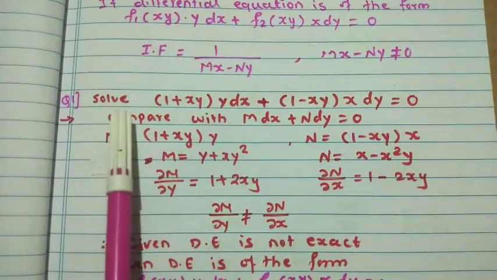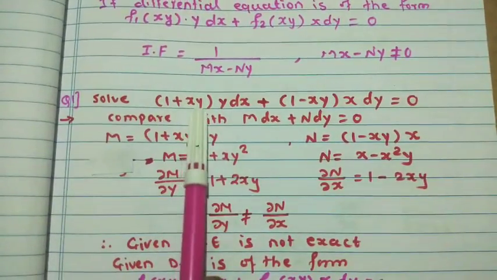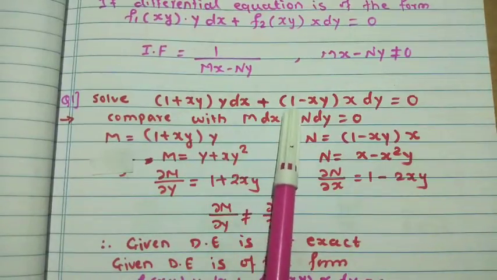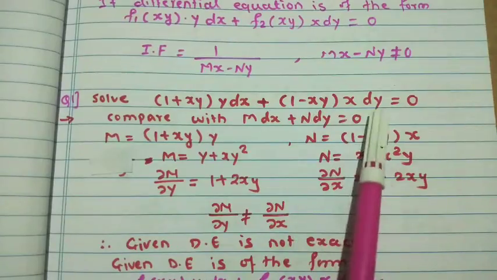So the first question is: solve 1 plus xy into y dx plus, in bracket, 1 minus xy into x dy equal to 0.